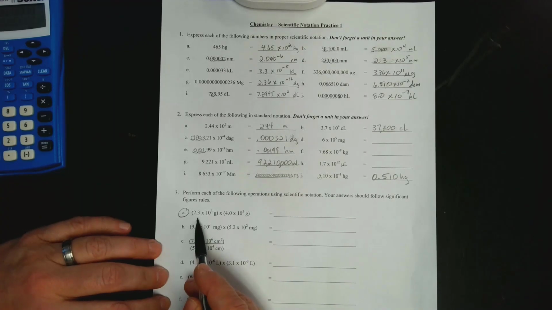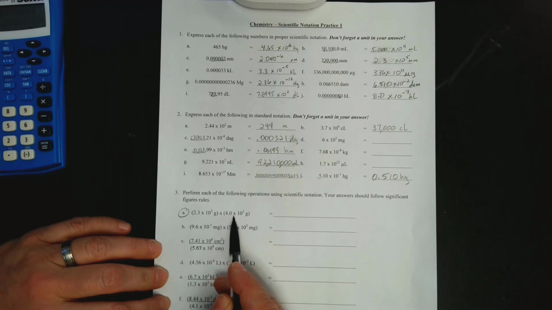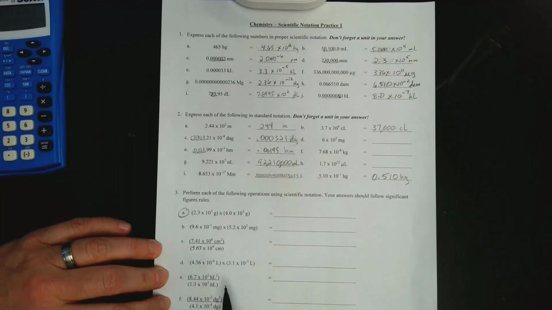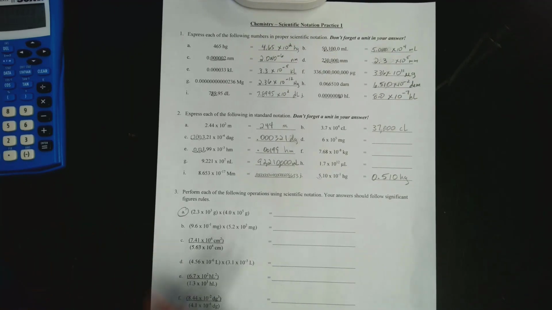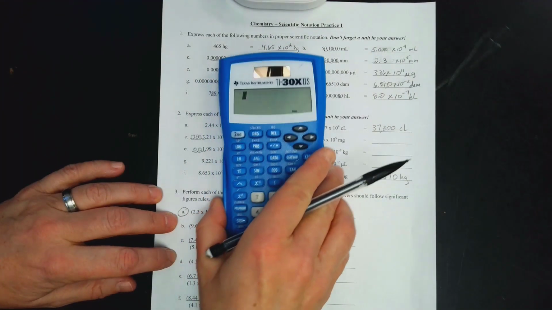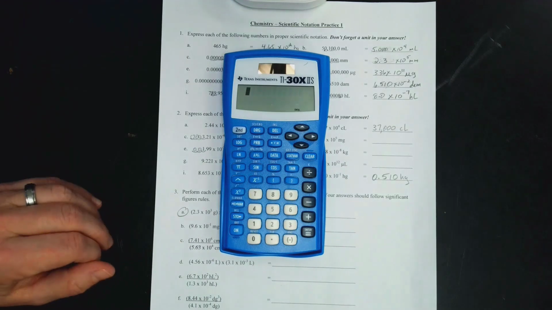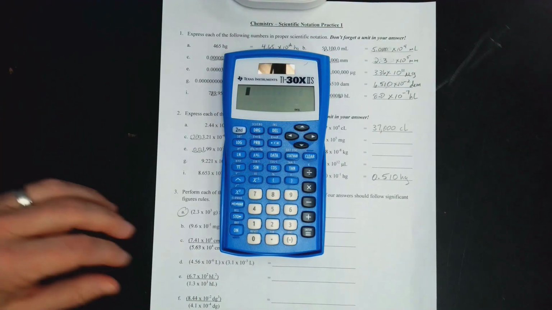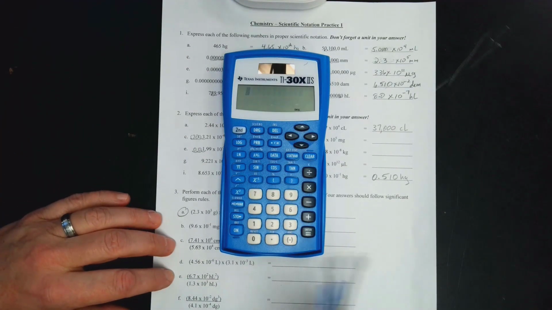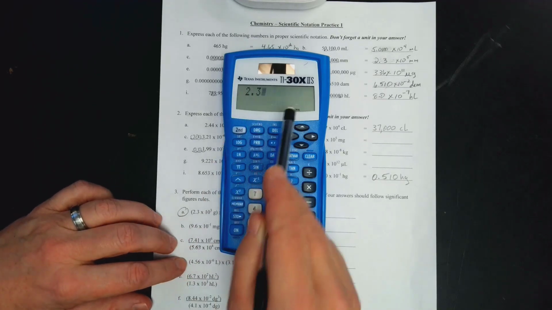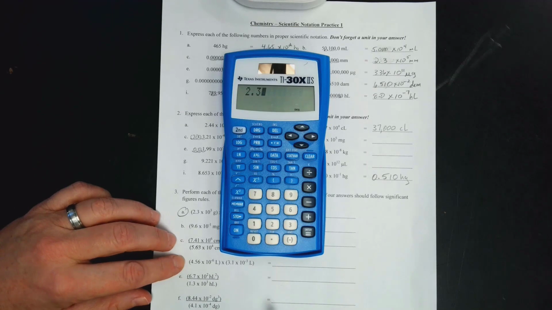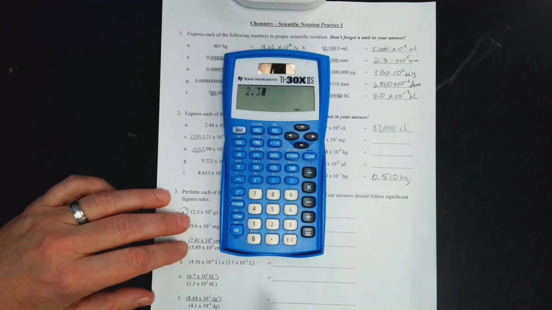So what you have is 2.3 times 10 to the third grams times 4.0 times 10 to the fifth grams. And if we want to do that on a calculator, I'm going to show you both ways, okay? So if we are using our TI-30X, I'm going to go ahead and just type this in. We have 2.3. That's how we're going to start. You can see it right there on the screen. And we want to get this into scientific notation, so 10 to the third.